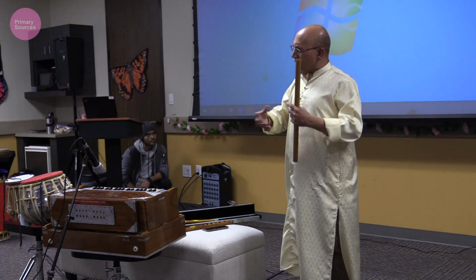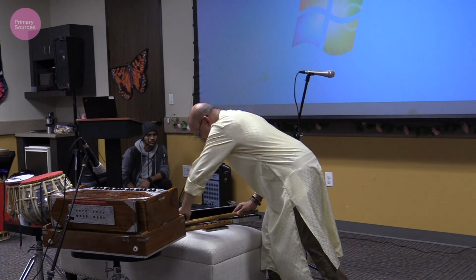So that's a raga called Charukeshi. Indian ragas have different names. It's a small tune in raga Charukeshi. So those are the flutes.